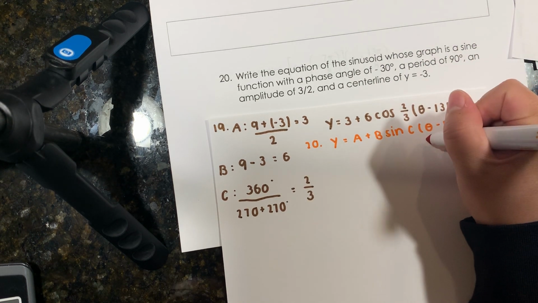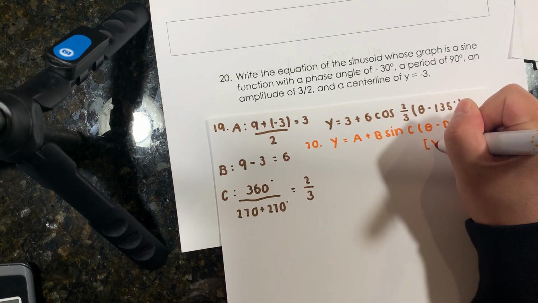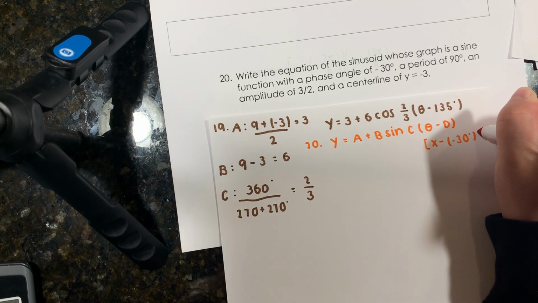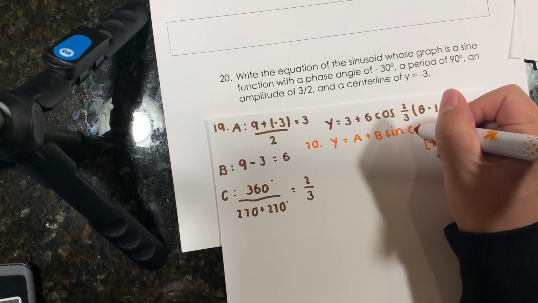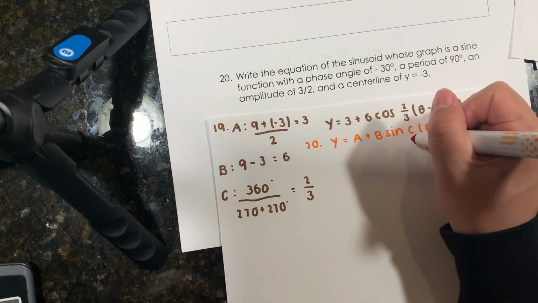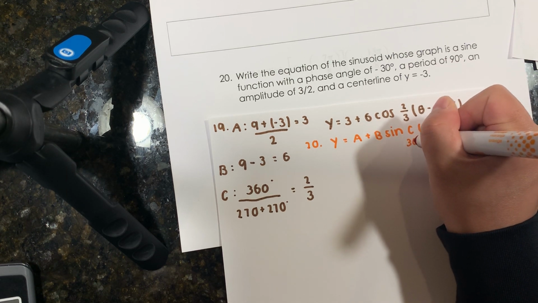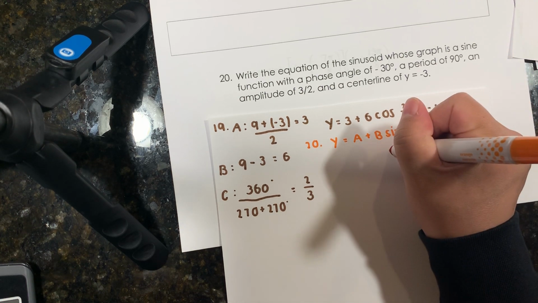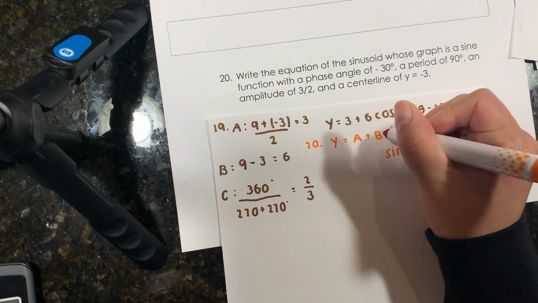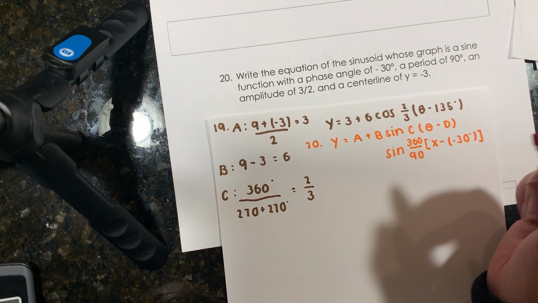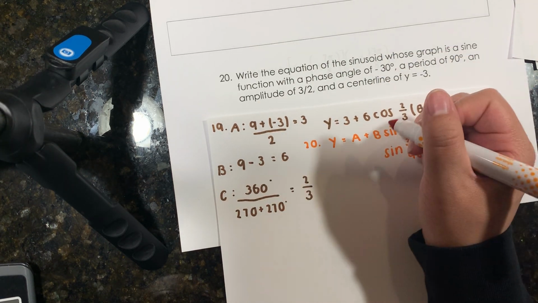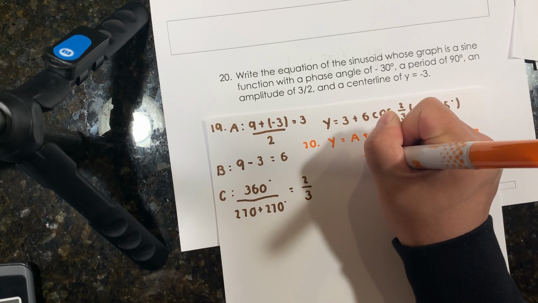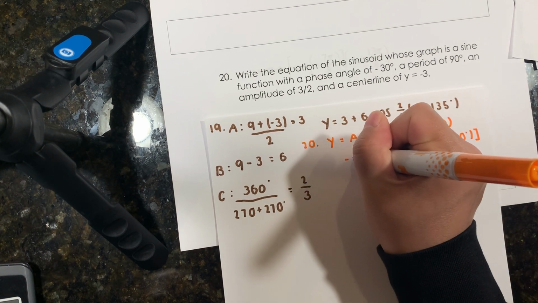The phase angle is -30, so that would be x minus -30. They said the period length is 90, so that's always 360 divided by the length of the period, which is 90. And they give us b, the amplitude of 3/2, so that would be 3/2. And my a is -3.